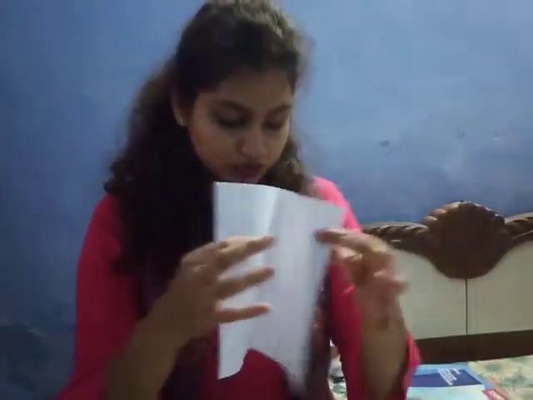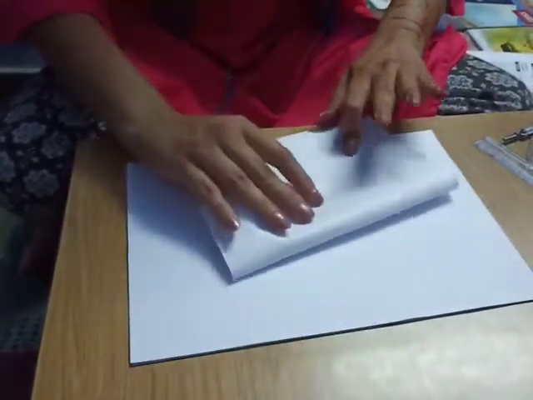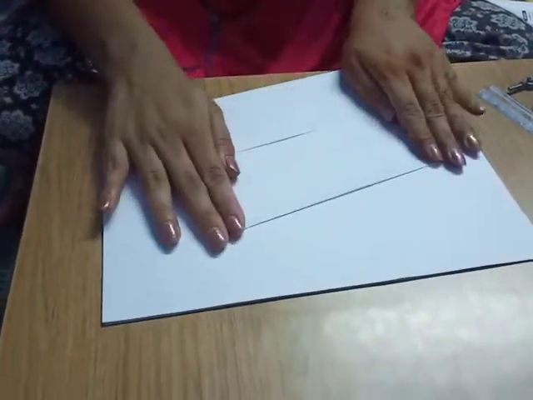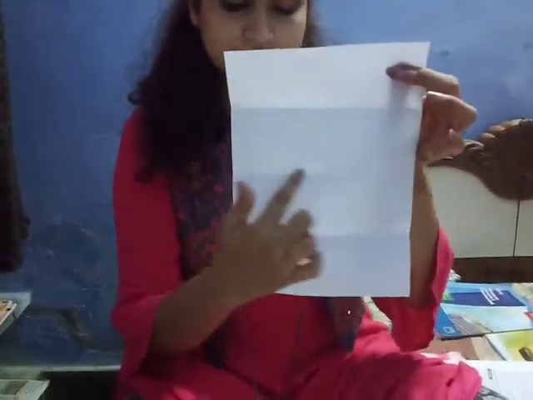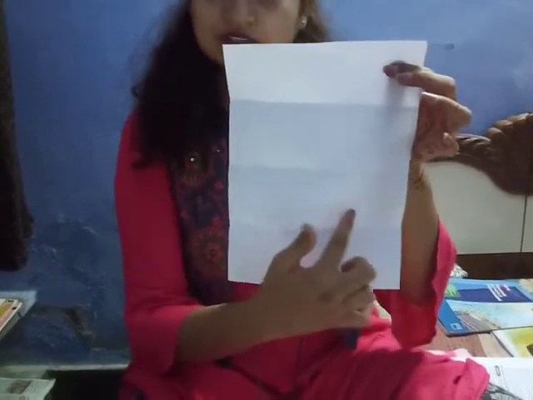See, here is the paper in my hand. I'm going to fold it out. Right? If I fold it further, these are the set of parallel lines. This line is parallel to this line. This line is parallel to this line, right?